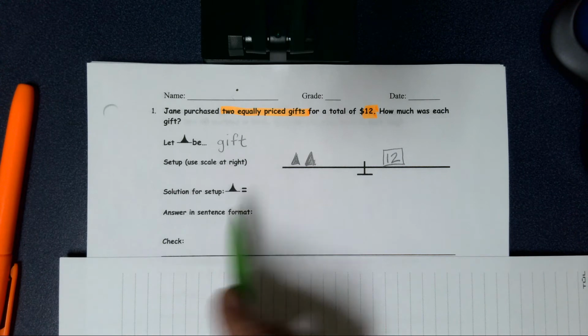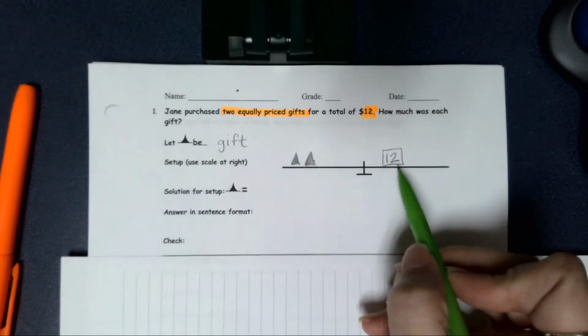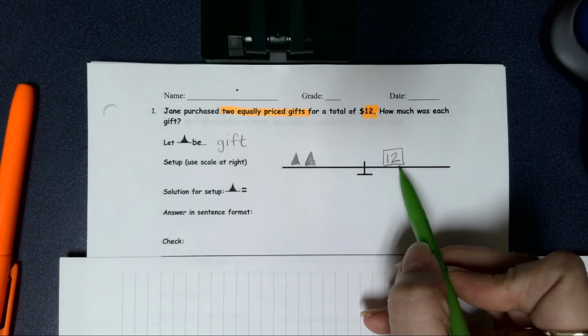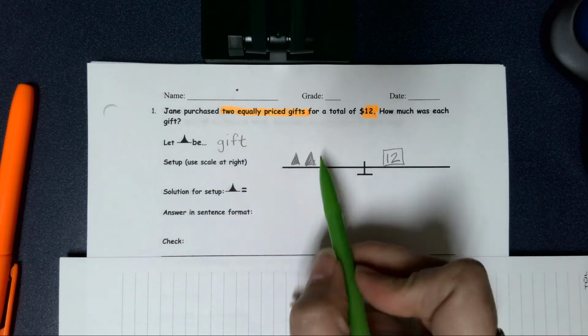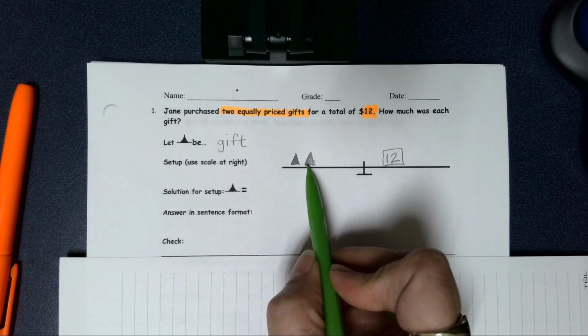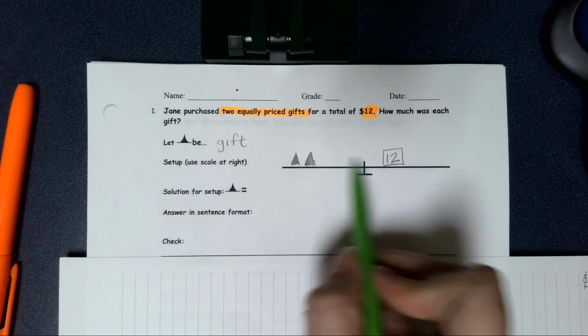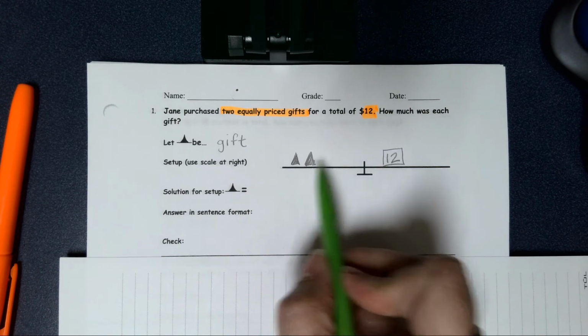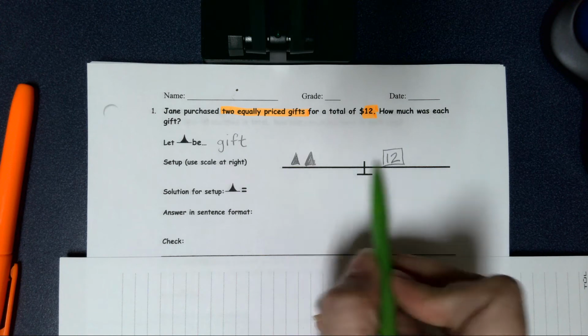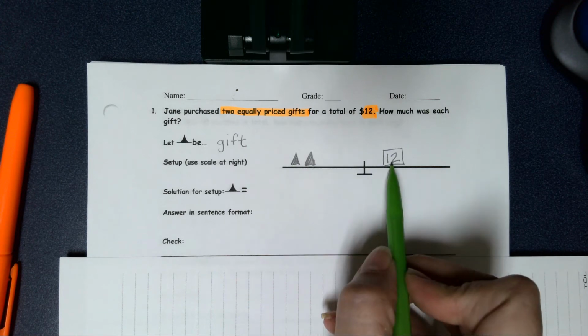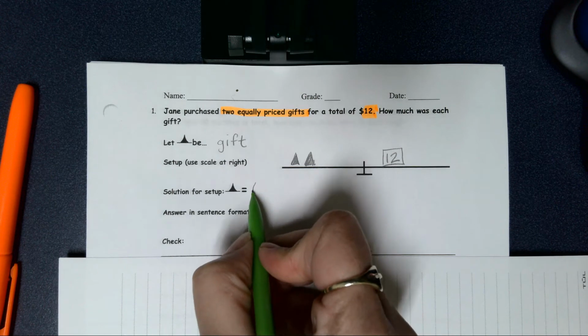So the solution for setup, well, if 2 pawns equals 12, how much does 1 pawn equal? So we can do our guess and check. 1 plus 1 is 2. That doesn't work. 2 plus 2 is 4. 3 plus 3 is 6. 4 plus 4 is 8, 5 plus 5 is 10, 6 plus 6 is 12. So our solution for setup is pawn equals 6.